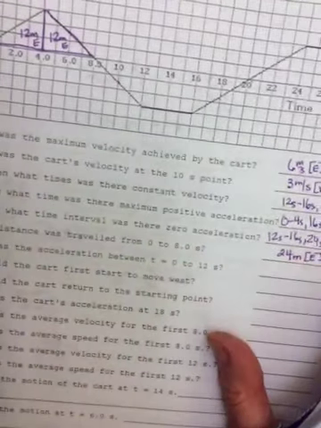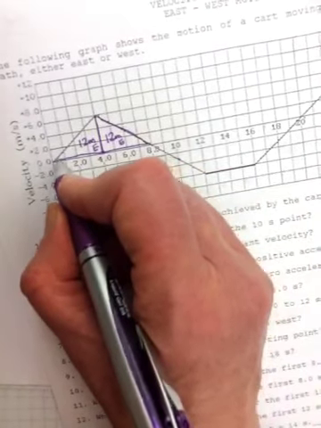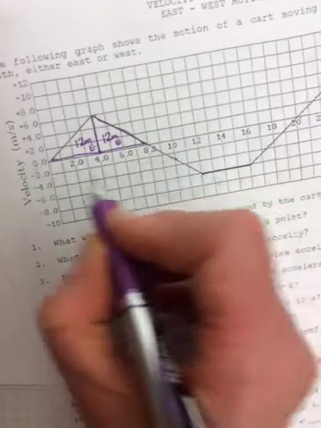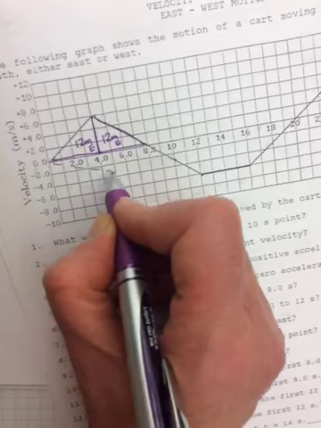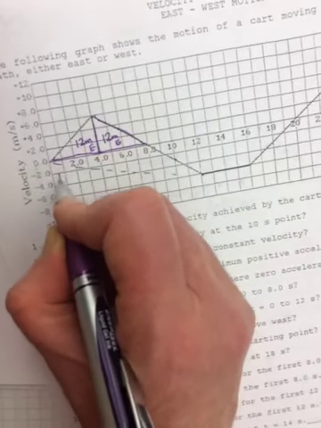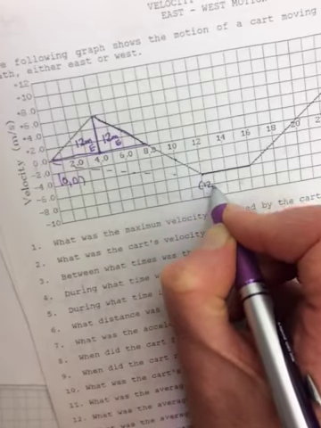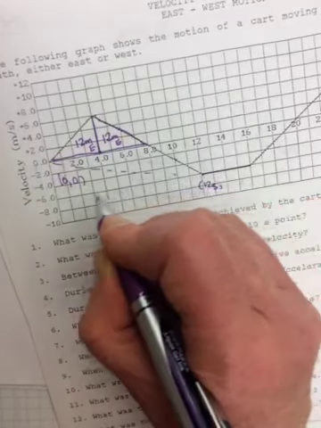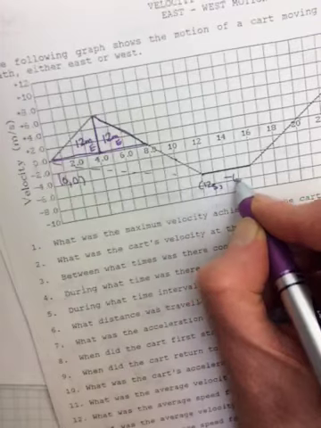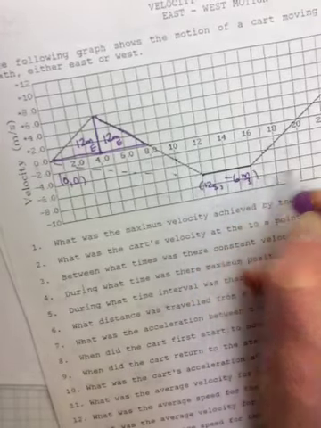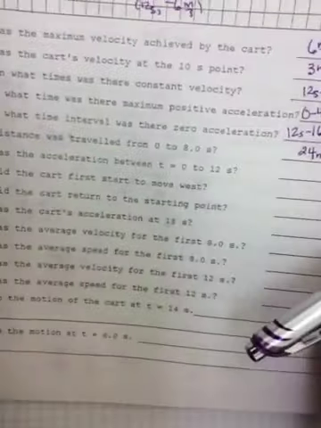What is the acceleration from 0 to 12 seconds? Well, again, it's find the slope, and really you're going to find the slope of the line that would be connecting these. Right? So this ordered pair is 0, 0, and this one is 12 seconds and negative 6 meters per second. And so you do the slope.